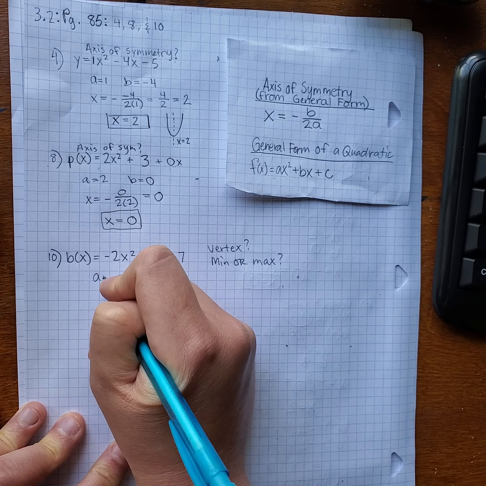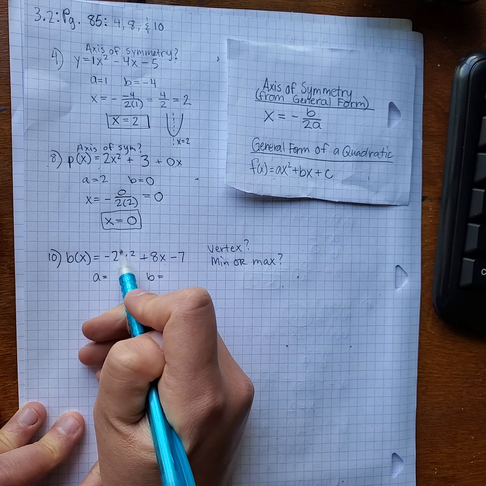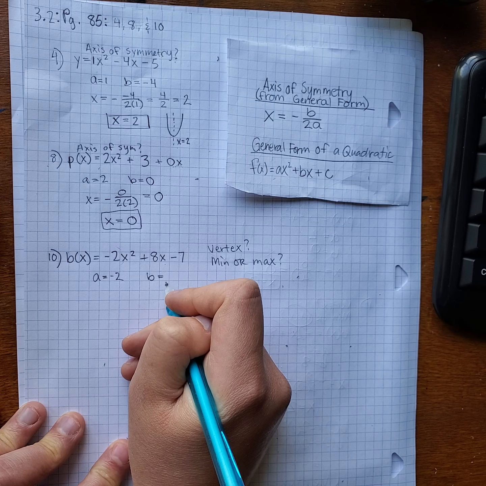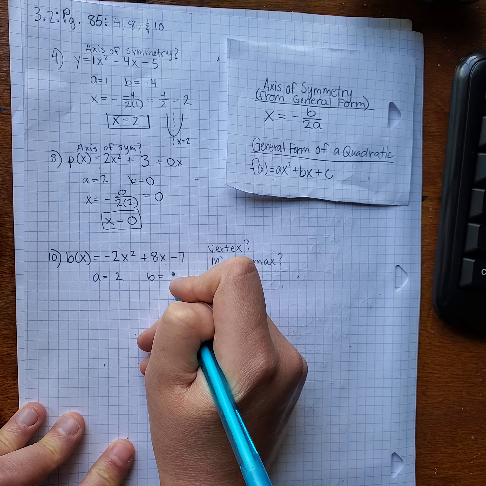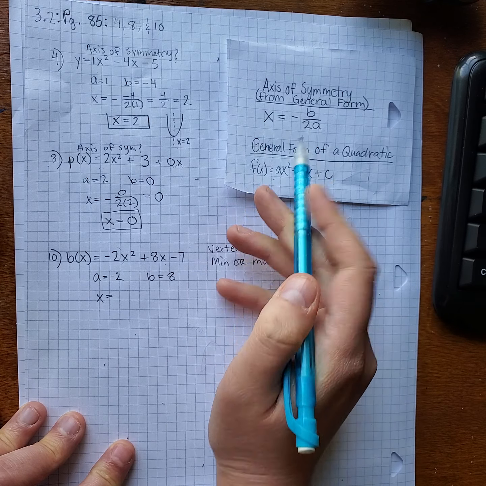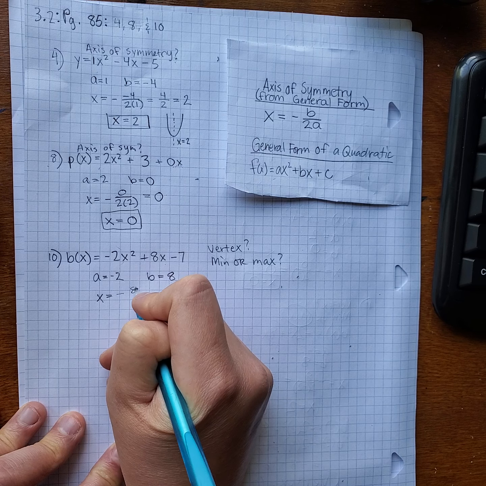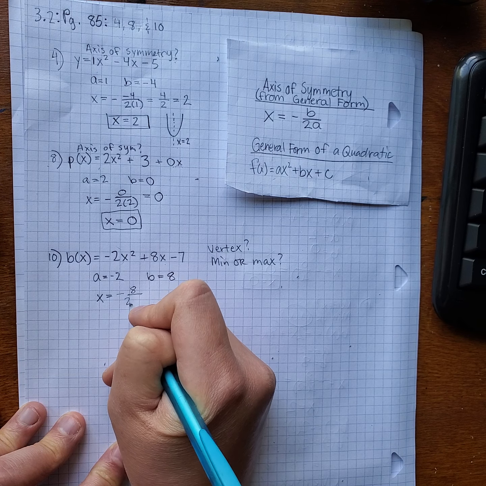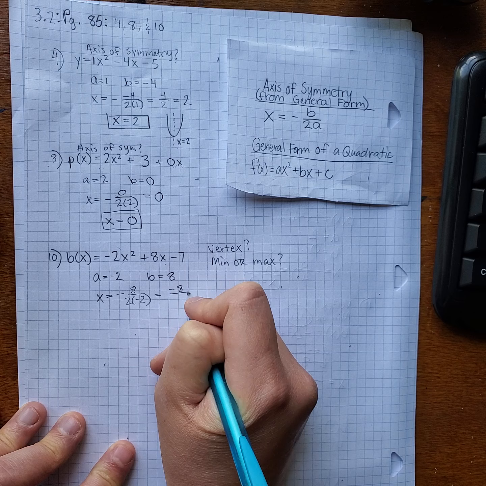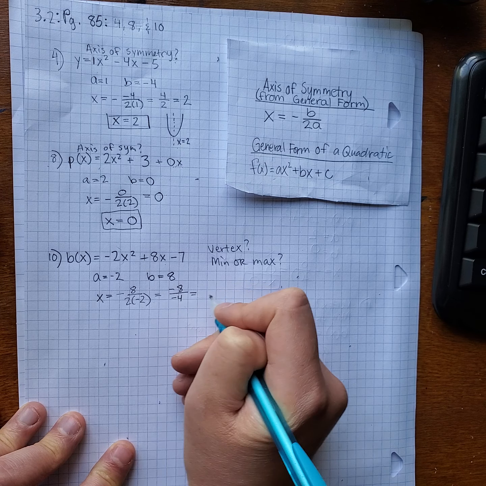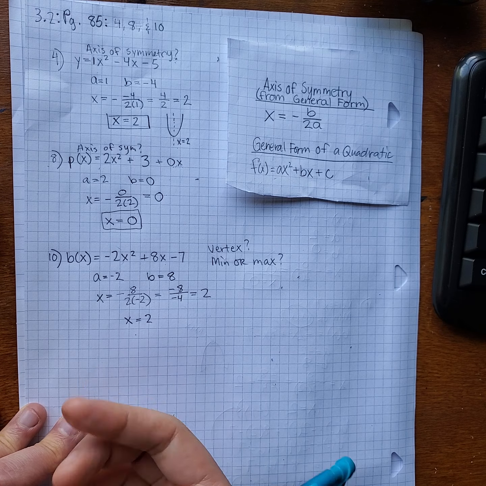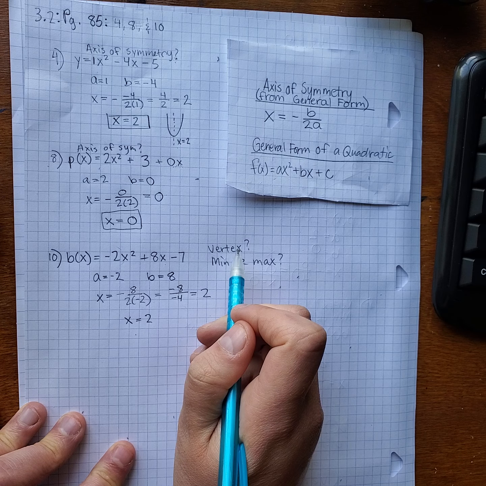So same thing, we're going to label our A and our B. Our A smashed up against the x squared is -2. And our B next to the x is 8. So plugging it into axis of symmetry, we have x equals negative 8 over 2 times negative 2. And that's going to simplify to negative 8 over negative 4. And again, we're going to get 2. x equals 2 is our axis of symmetry. But that's not what the question's asking us. They want to know what is the vertex.